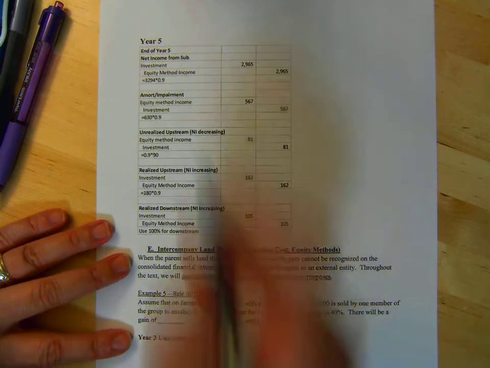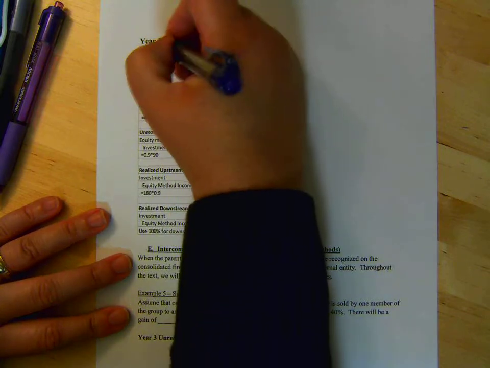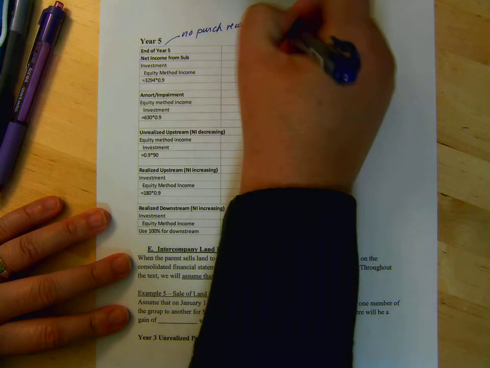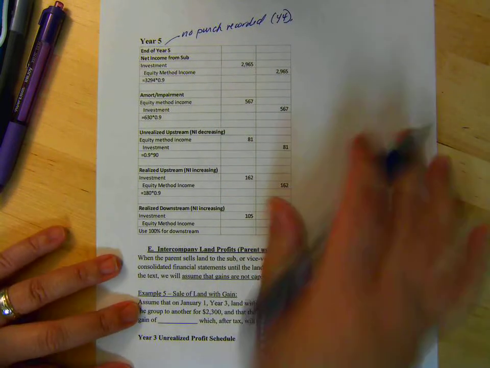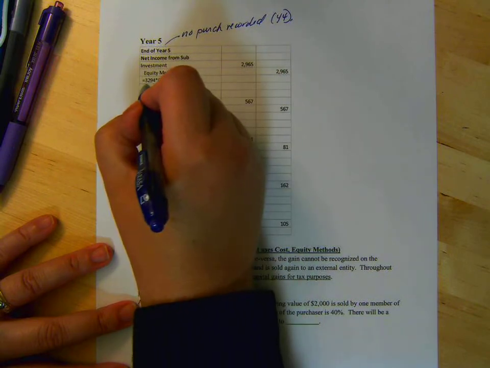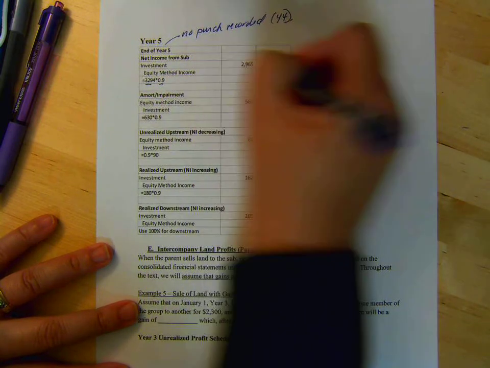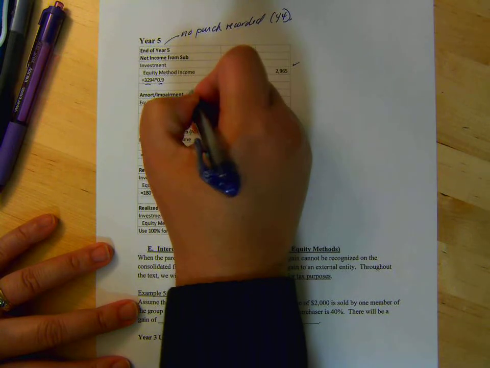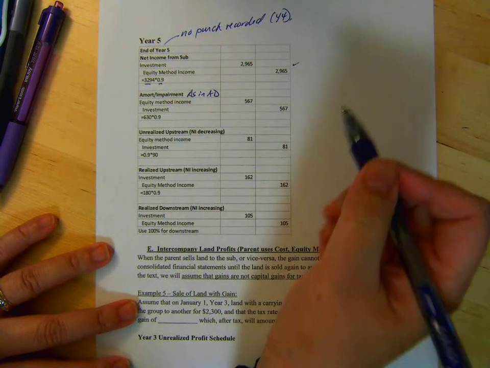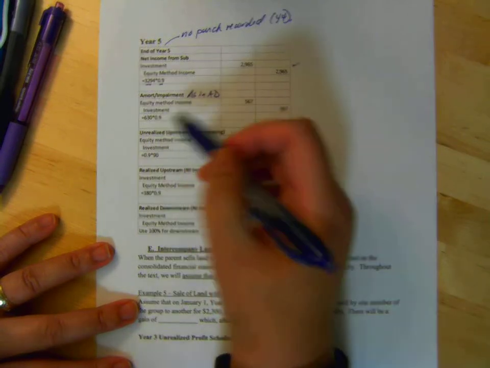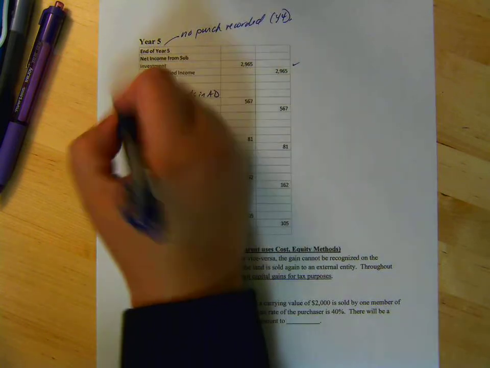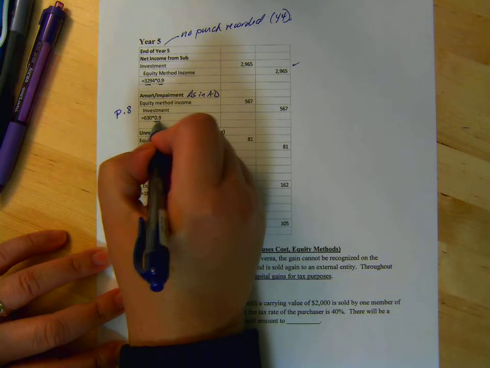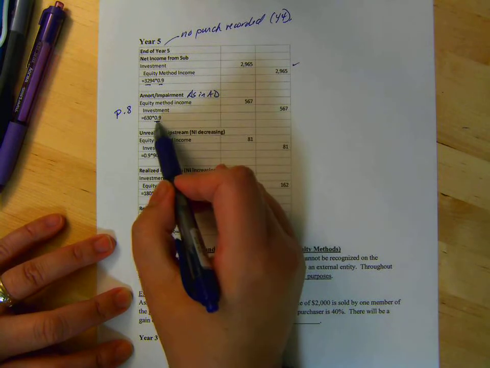And notice, is there a purchase recorded? No. So no purchase recorded because that was year 4. And we have the net income, again, sub's net income times 0.9, and it's recorded, so we're good. Our amortization, impairment, or changes in AD, we have 630 on page 8. And you take 630 times 0.9. Changes in AD is always about the sub, that's why it's 0.9.